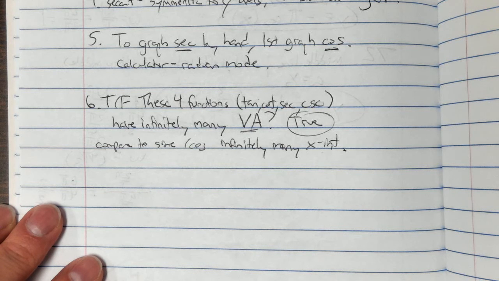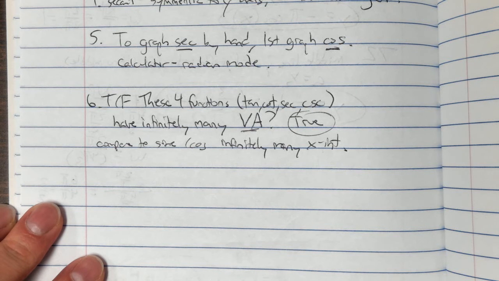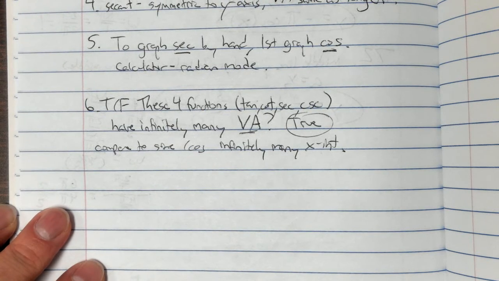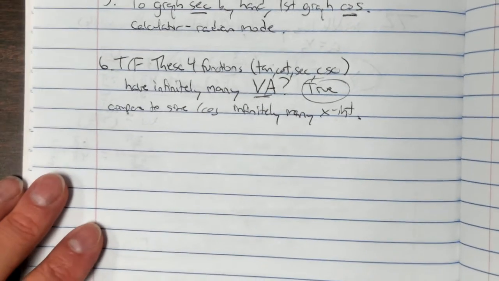I'm not going to count off for spelling, but infinite doesn't have an A in it. I've seen it before. INFINITELY. You're welcome. No problem.